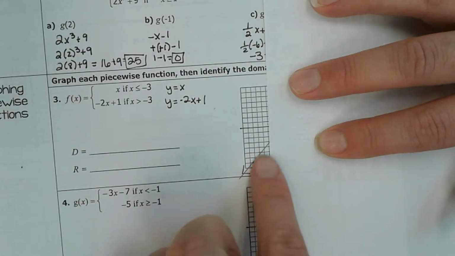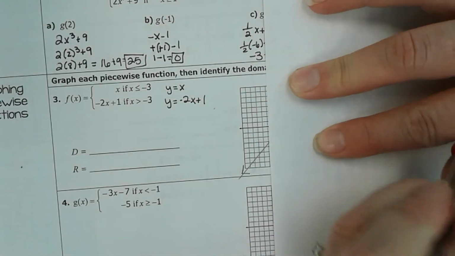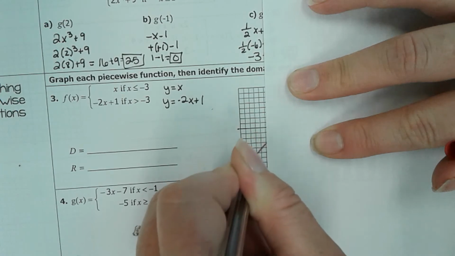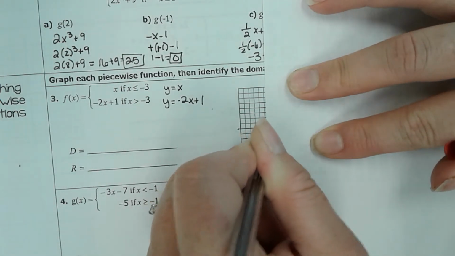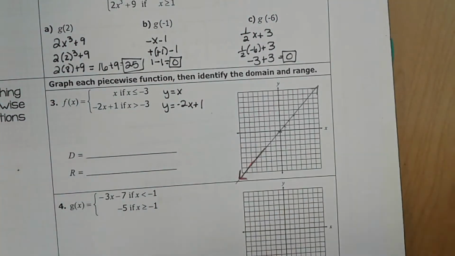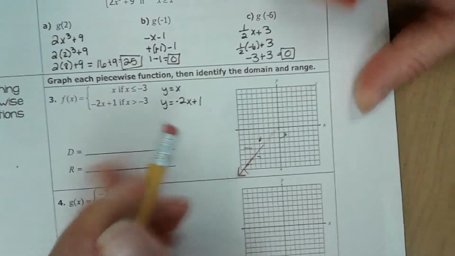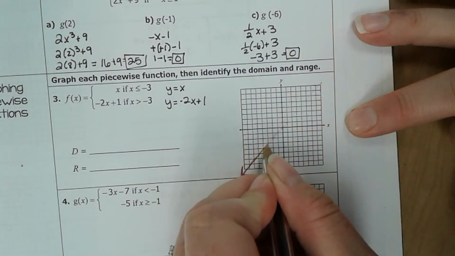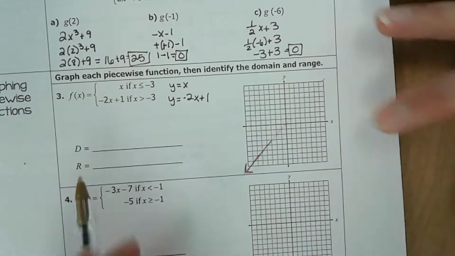So this is the line that I actually want to keep, everything less than -3. So I'm going to keep that line, and then I'm just going to erase the rest of the line because I don't want this function past that. I only want my line from x equals -3 and below.